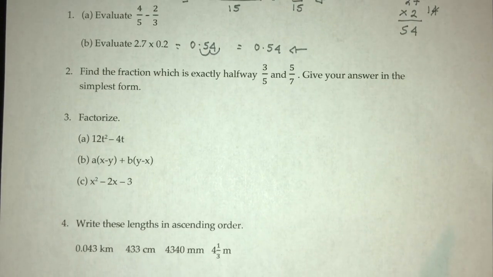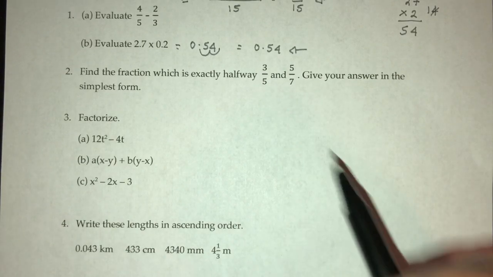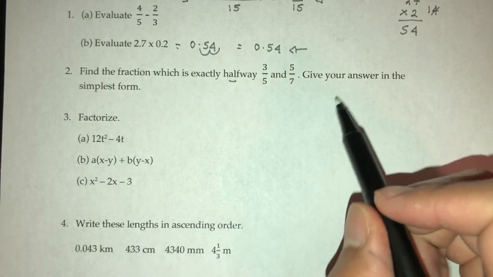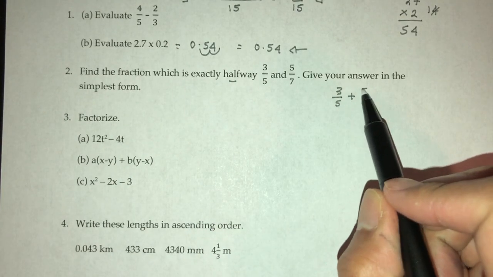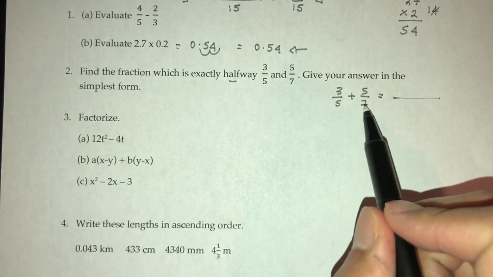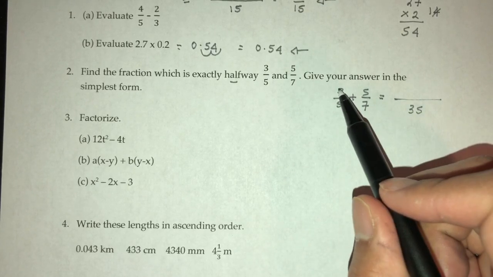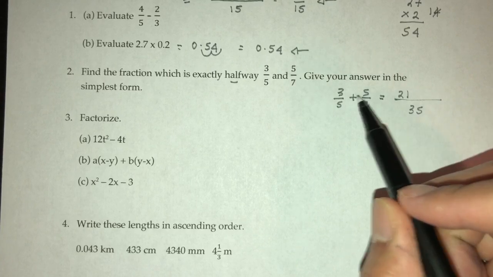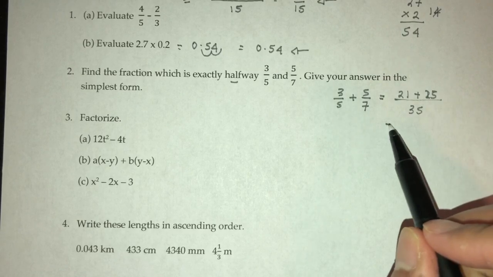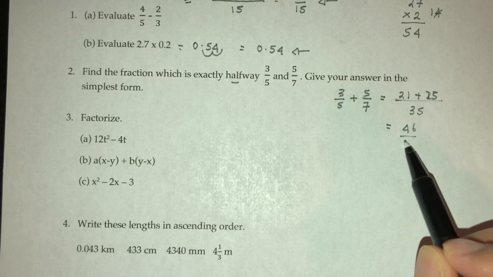Now question number 2, we have to find a fraction which is exactly halfway between those two. So pretty easy. We first have to add these two together and then divide by 2 to find the exactly halfway. So 3 over 5 plus 5 over 7. Again, we have two fractions and the bases are different, so we have to multiply them by each other. 5 times 7 is 35. Cross multiply, you will have 7 times 3 is 21. Here we have plus 25. So 5 times 5 is 25. So that will give you 21 plus 25 is 46 divided by 35.